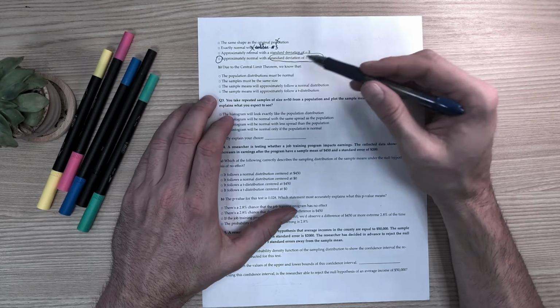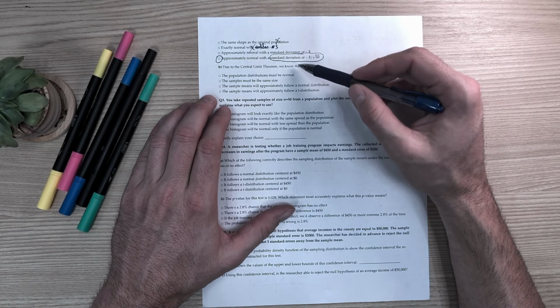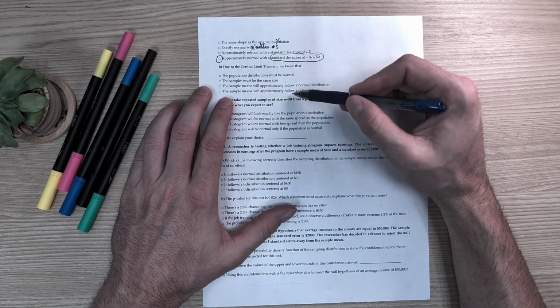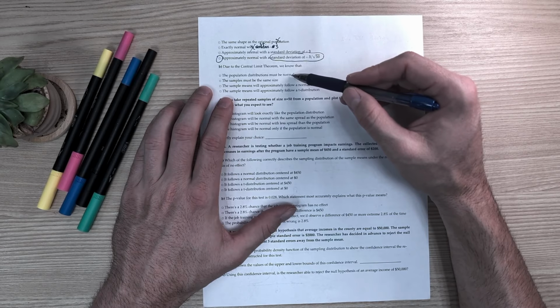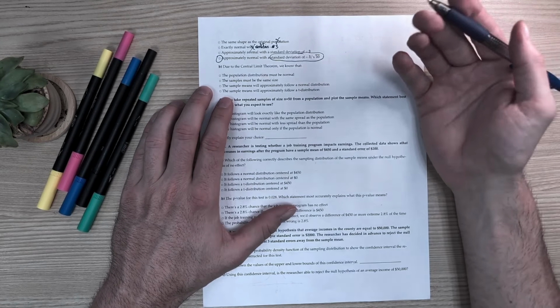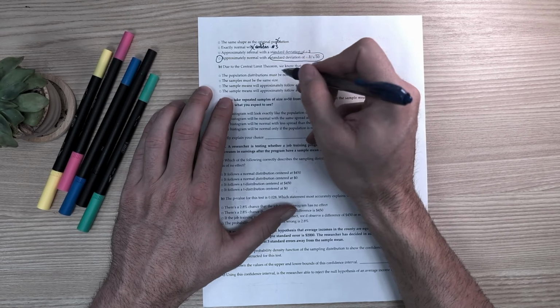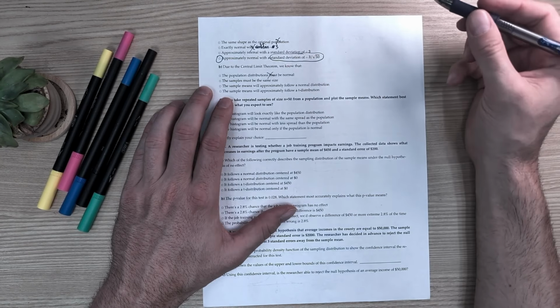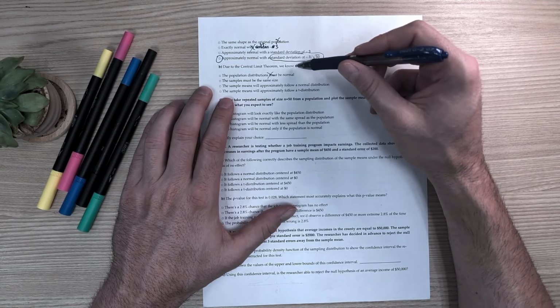Okay, so then for part B, due to the central limit theorem, we know what? Well, let's just go through some of these options. The population distributions will be normal. Well, this is definitely not true. We don't have to know anything about the population, and we definitely don't need it to be normal. That's one of the powerful things about the central limit theorem.